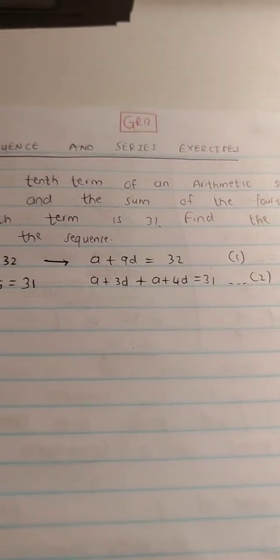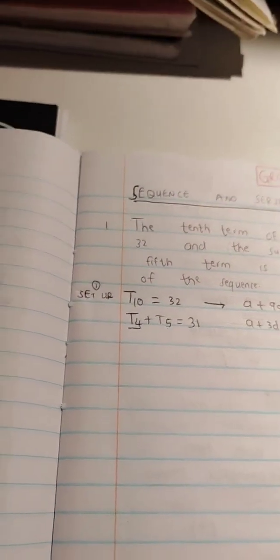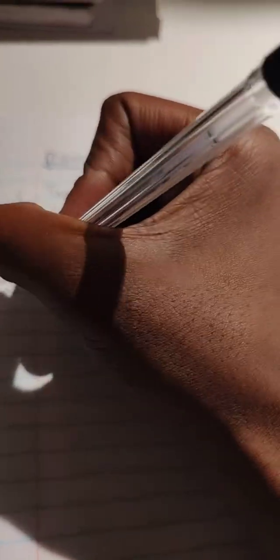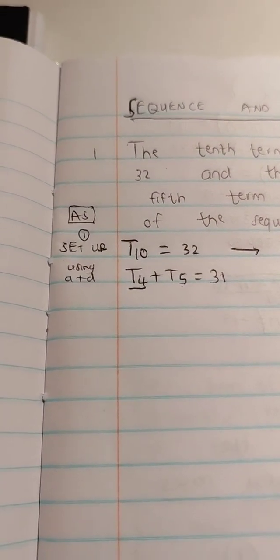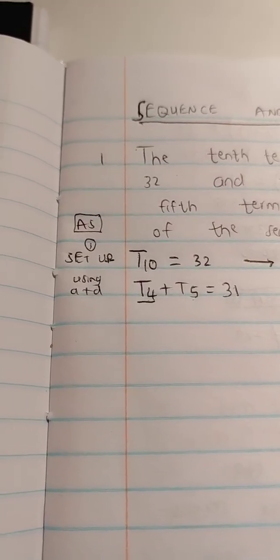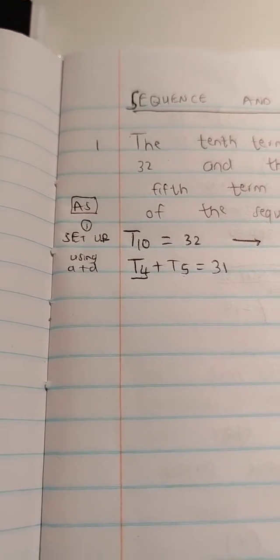Whereas with equation 2, we can simplify. So the two things we need to take into consideration here with these simultaneous equations is, one, setting up equations using A and D if we are dealing with an arithmetic sequence. Then of course it is A and D that we are going to use. But if it was a geometric sequence, our expression would not be in terms of A and D, but it would be in terms of, and I'm going to leave that to you to tell me in the comment section.